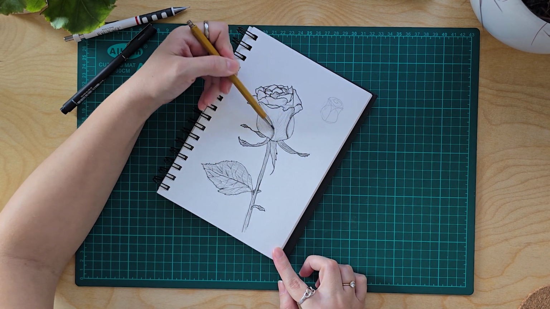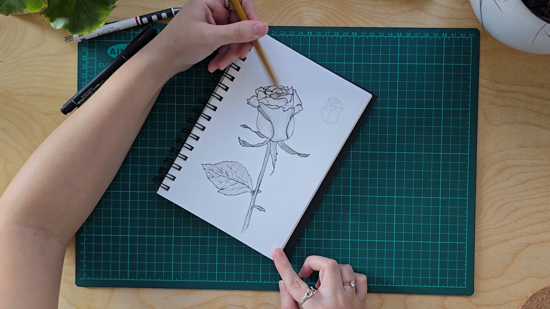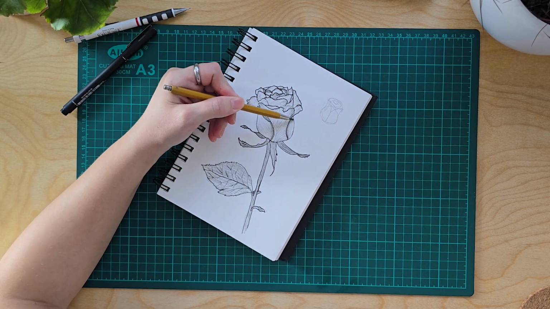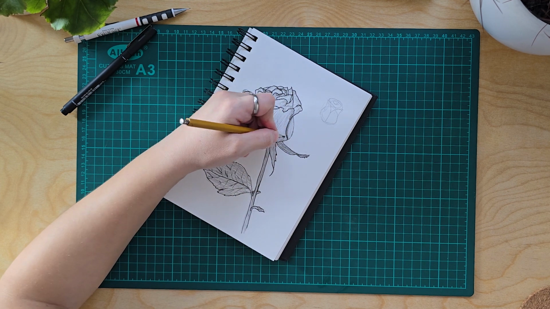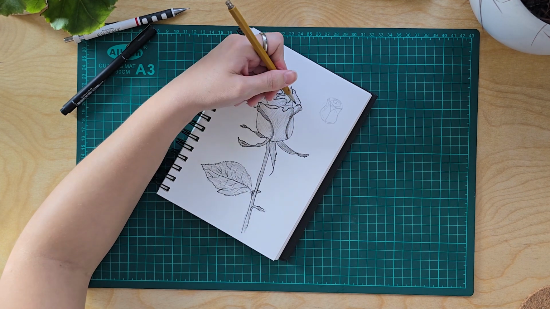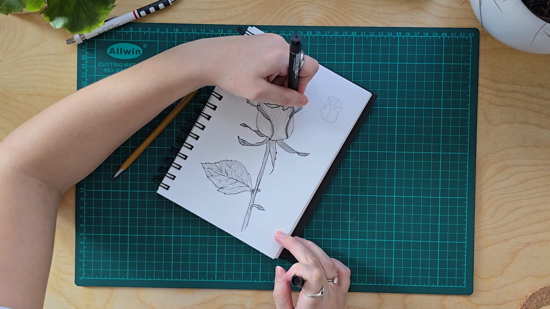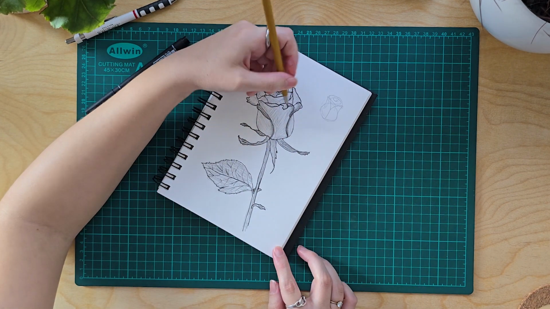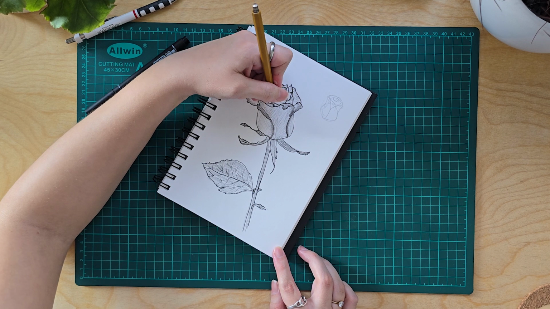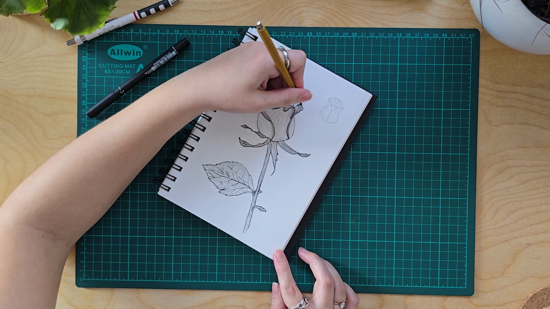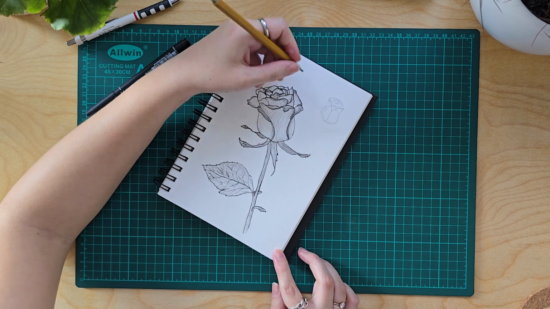You can just go ahead and define the details as much as you would like to. But first, again, shading in the details with a pencil is always the best path. If you're not sure how it can look, you can always start with a pencil and see how you feel about it. If you like, you can erase it or add some color to it as well.